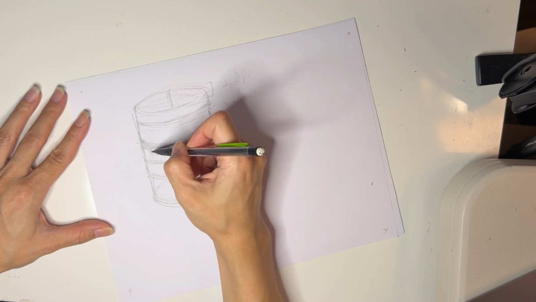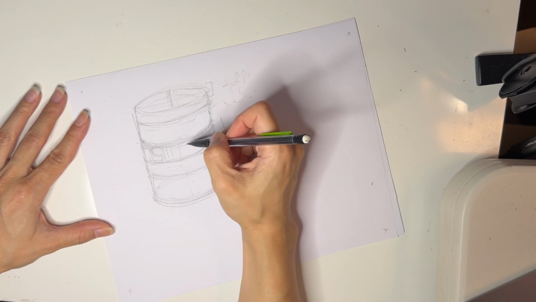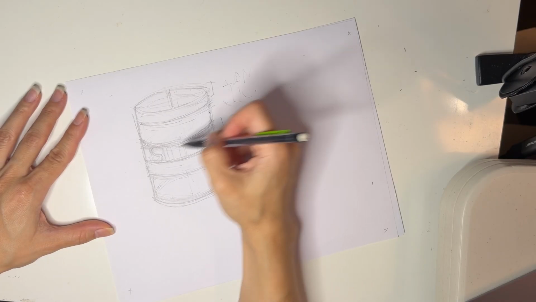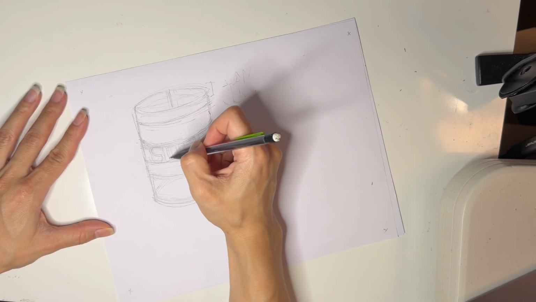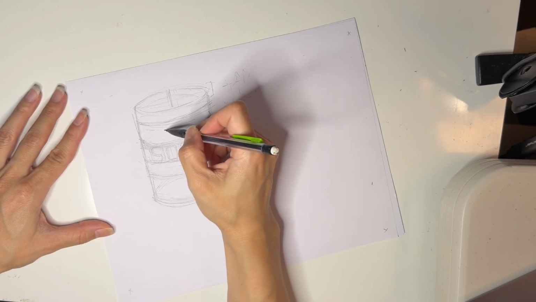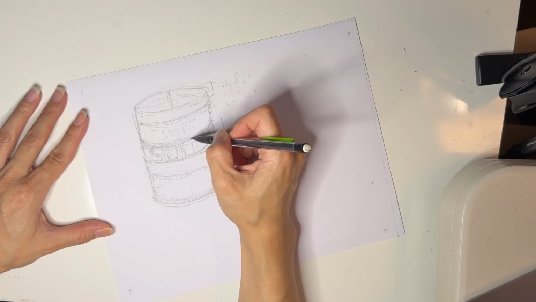So they're going to wrap around the label. So I'm just boxing these in so that I can figure out where I'm putting the letters, so that you're not writing soup. You're drawing the letters that are on the can.